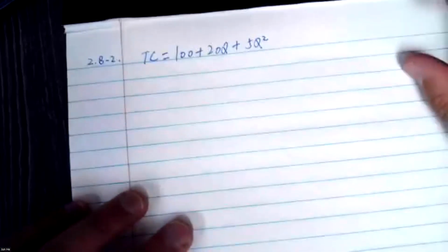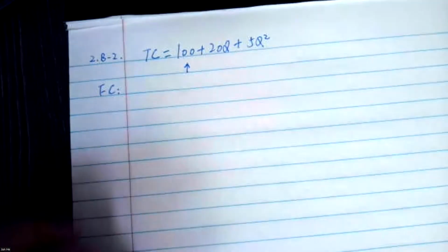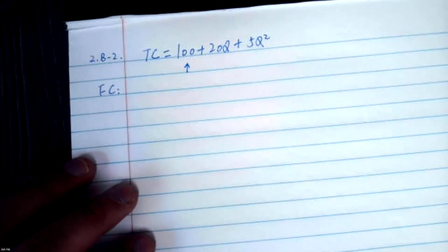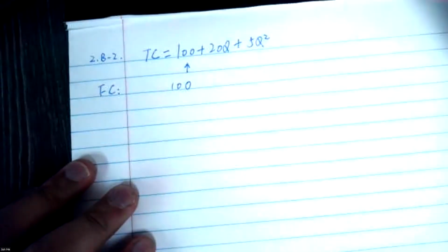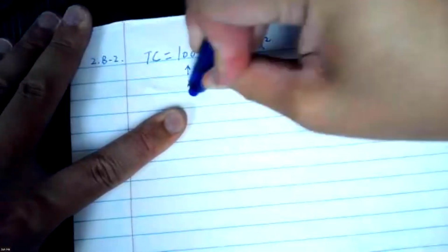Okay. So here it is asked to find the fixed cost. So fixed cost is the one that doesn't change, right? Okay. So here, that's the equation of fixed cost.